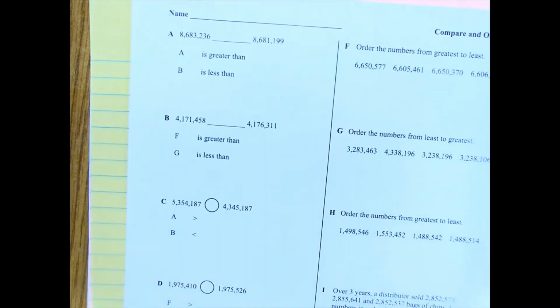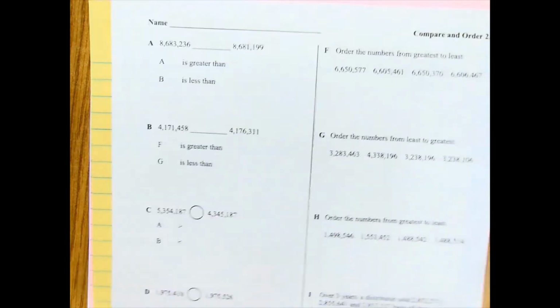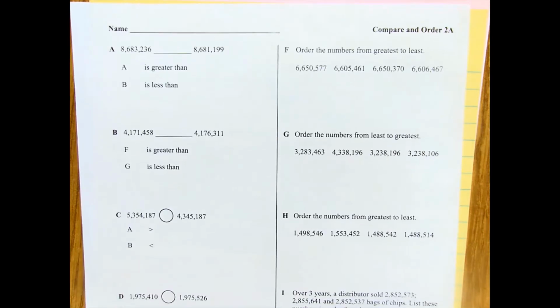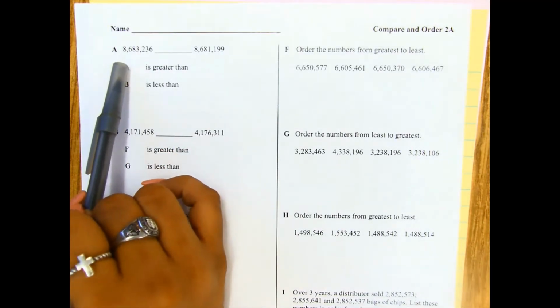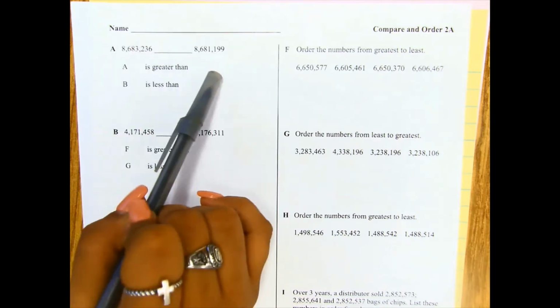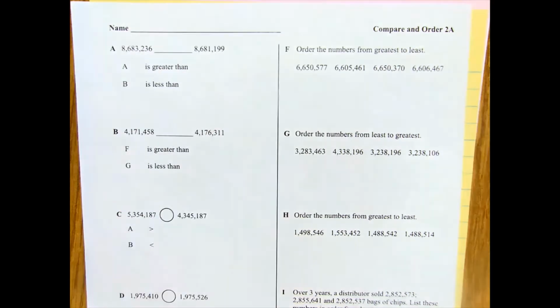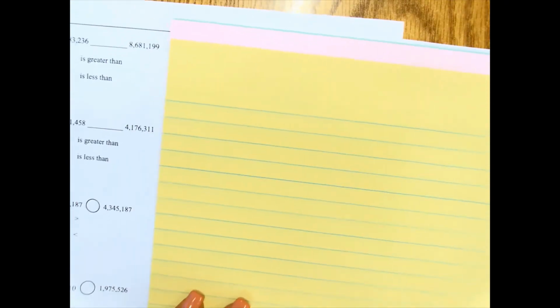So today we're going to compare and order, and now we are using our page 2A. So here we are now going to our millions place. We are still going to compare these two numbers, and we are still going to draw our place value chart. That's something you need to do, and make sure you draw as you go through this.